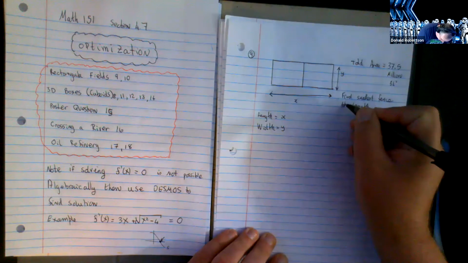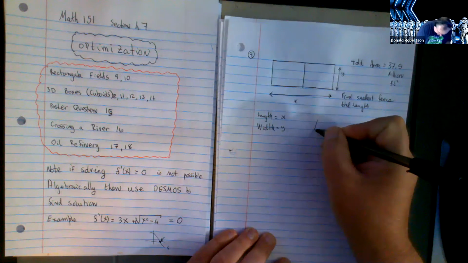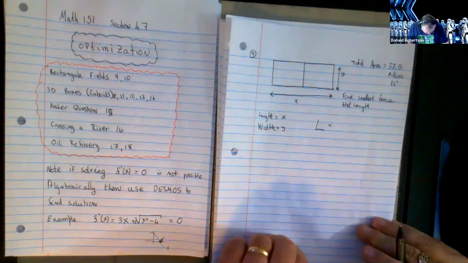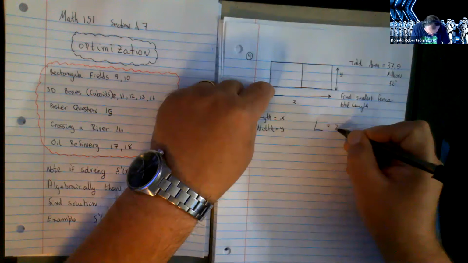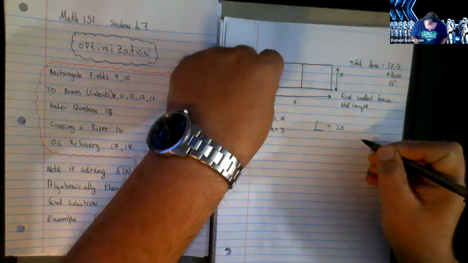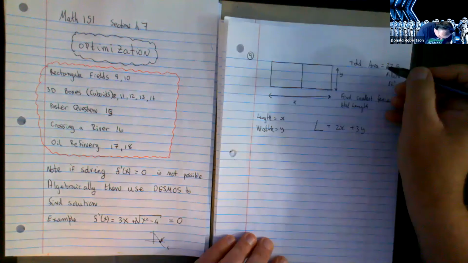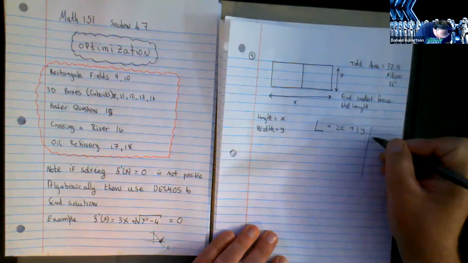length. Okay, so let's call the optimization function L for the length of fencing that you would need. In this picture, you need 2 x's plus 1, 2, 3 y's. You're told that the area is 37.5.